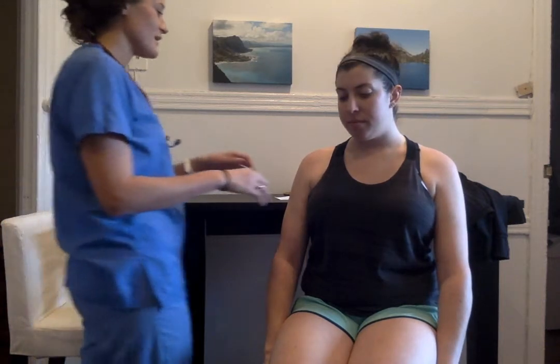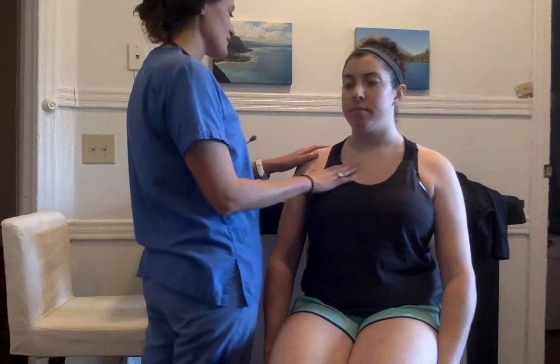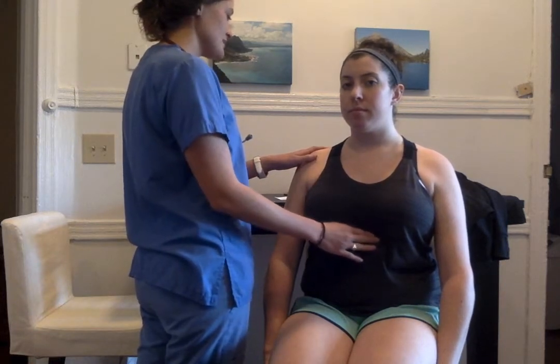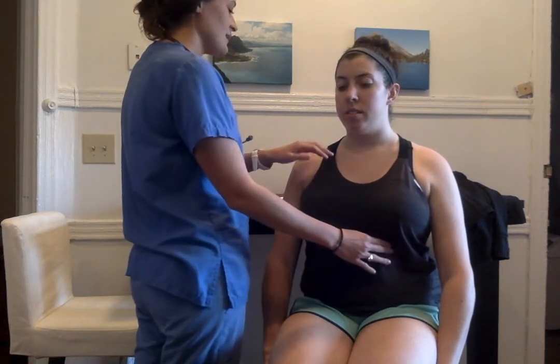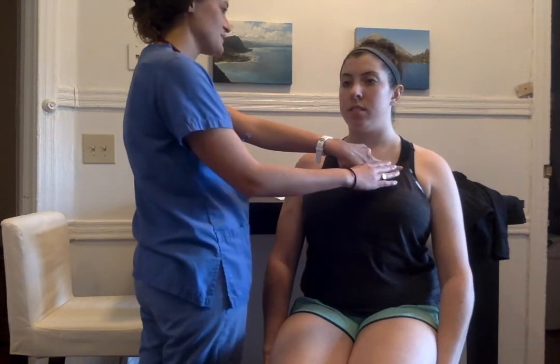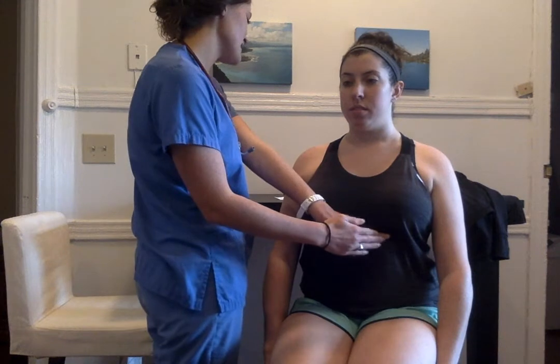Hello, today we will be conducting your heart, chest, and lungs exam. I will begin by inspecting and palpating your heart, looking at the precordium for any apical impulses, pulsations, heaves, lifts, and thrills. I will then percuss to estimate your heart size, which is actually better done via chest x-ray.